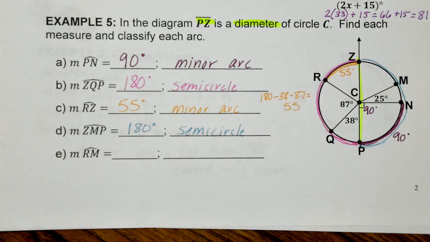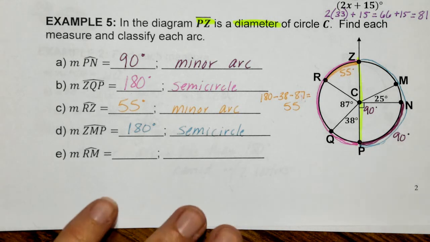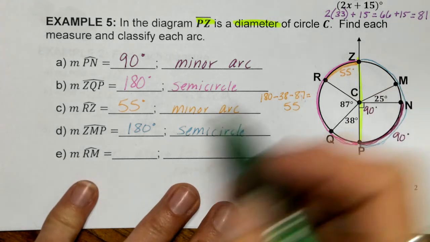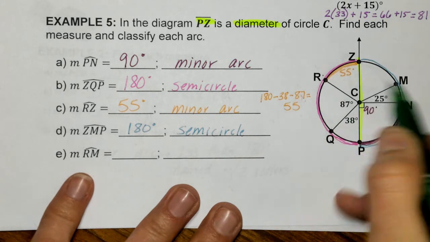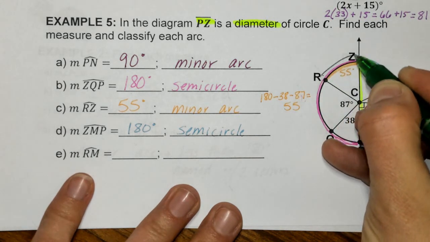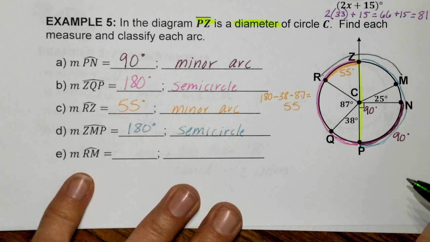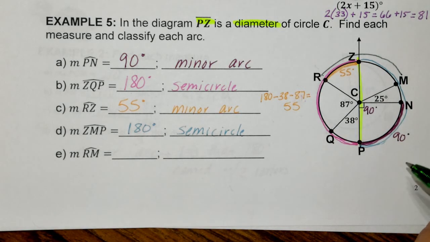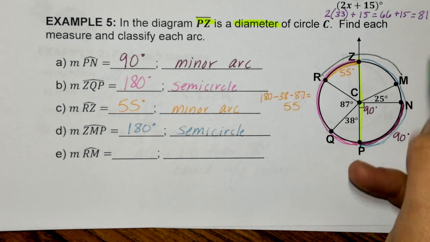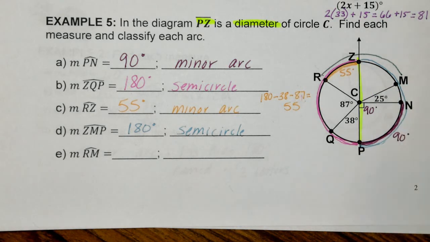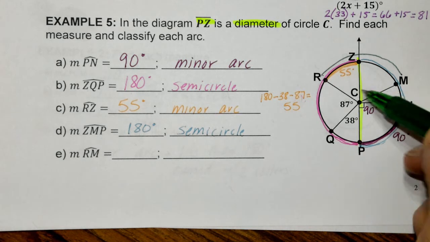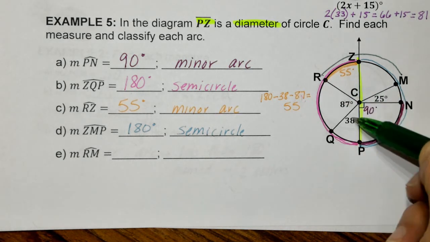Lastly, we are going to look at arc RM. So we're going from R to M. We want the shorter route, so we're just going R over to M. So with this one, what we need to figure out is what ZN is. Actually, the easiest route here is, look, guys, we know what all of these angles are.